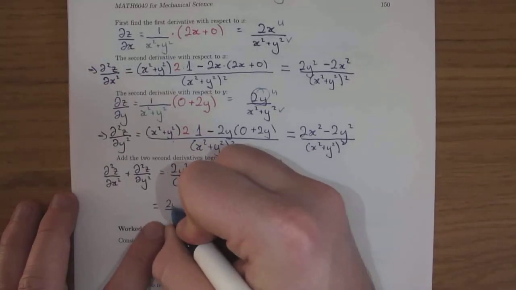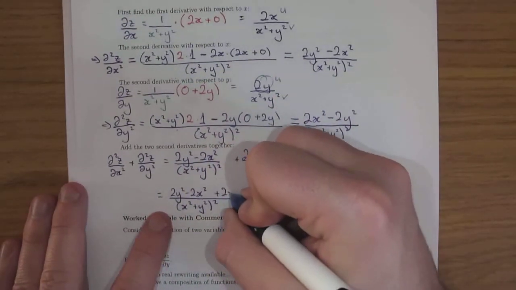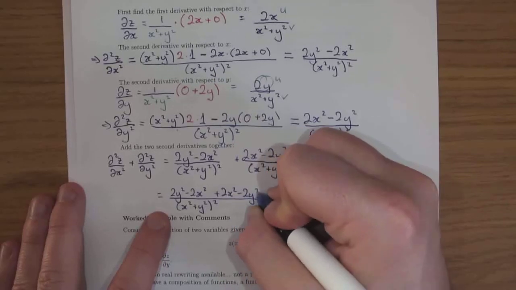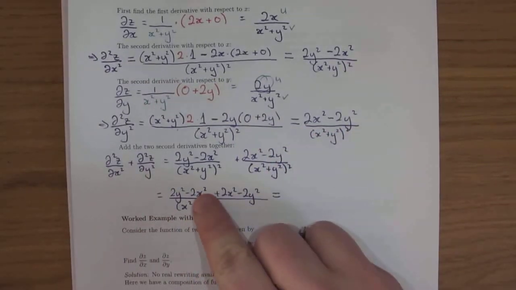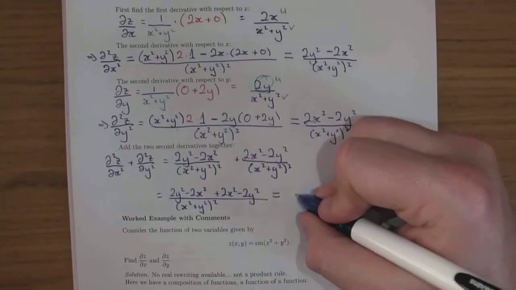And what am I left with? 2y squared minus 2x squared plus 2x squared minus 2y squared. And something nice happens. 2x squared minus 2x squared is 0. 2y squared minus 2y squared is 0. 0 divided by anything is 0.